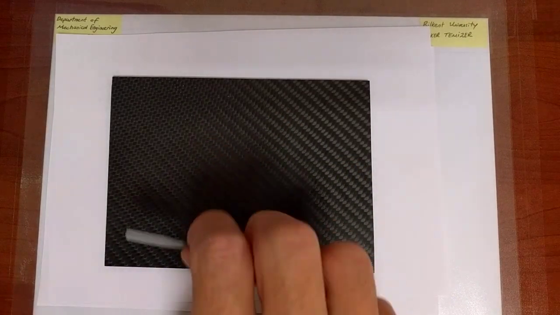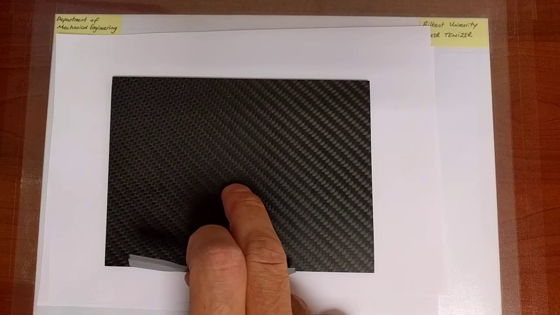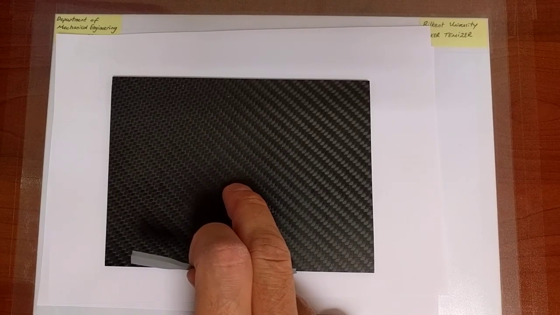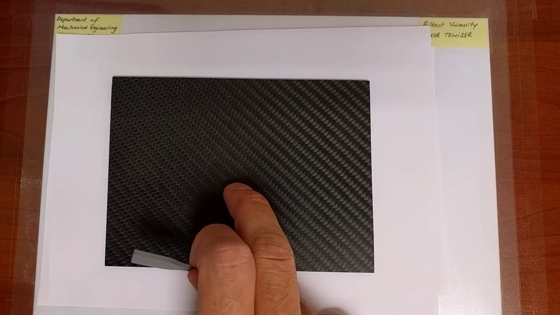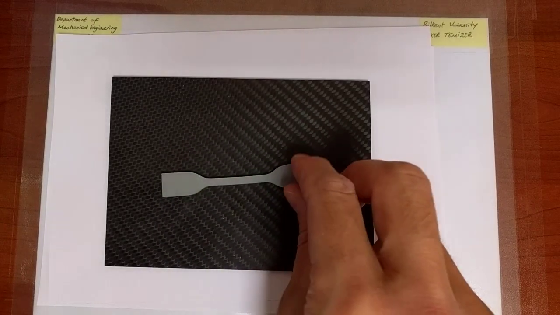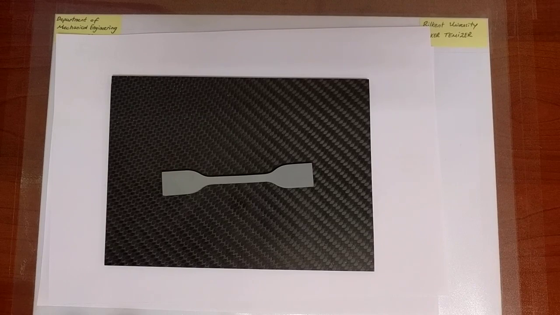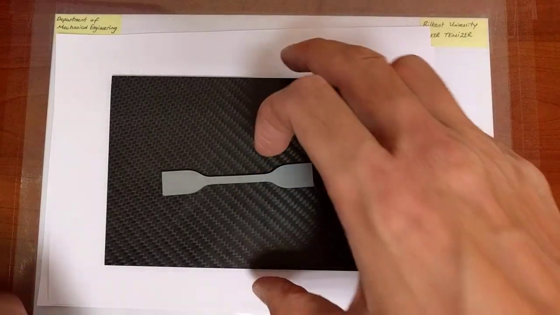And that's because just like the elastic behavior of this composite material is orthotropic, the failure of the material is probably also going to be orthotropic. So it is not isotropic, it is going to be anisotropic.